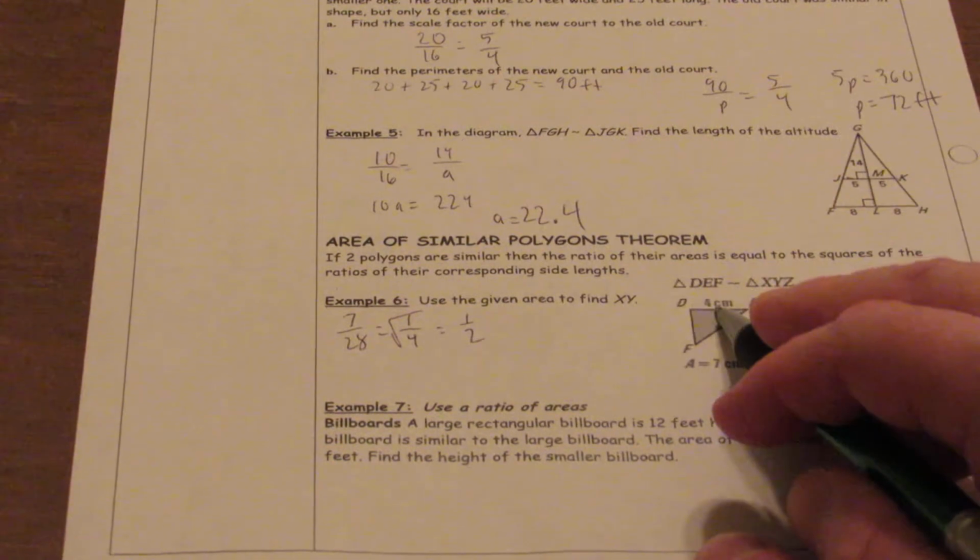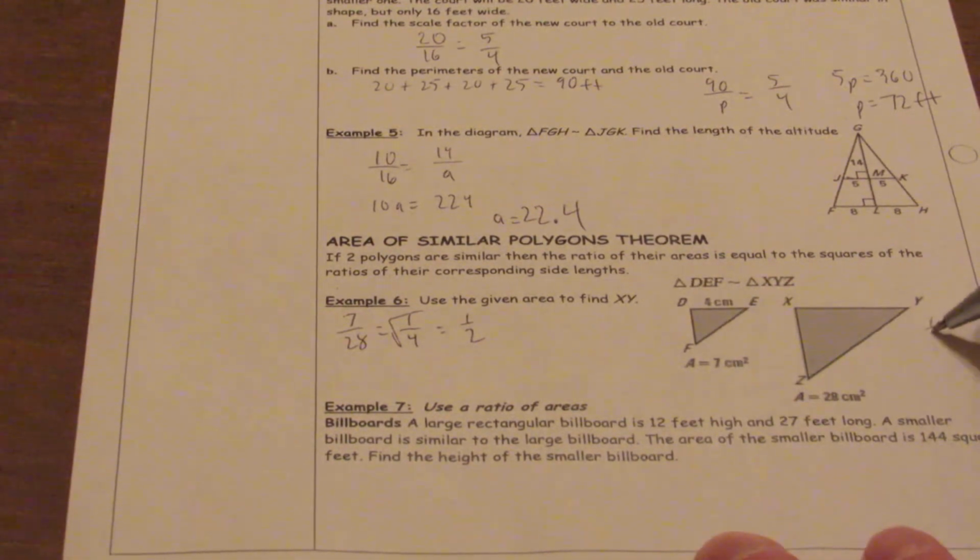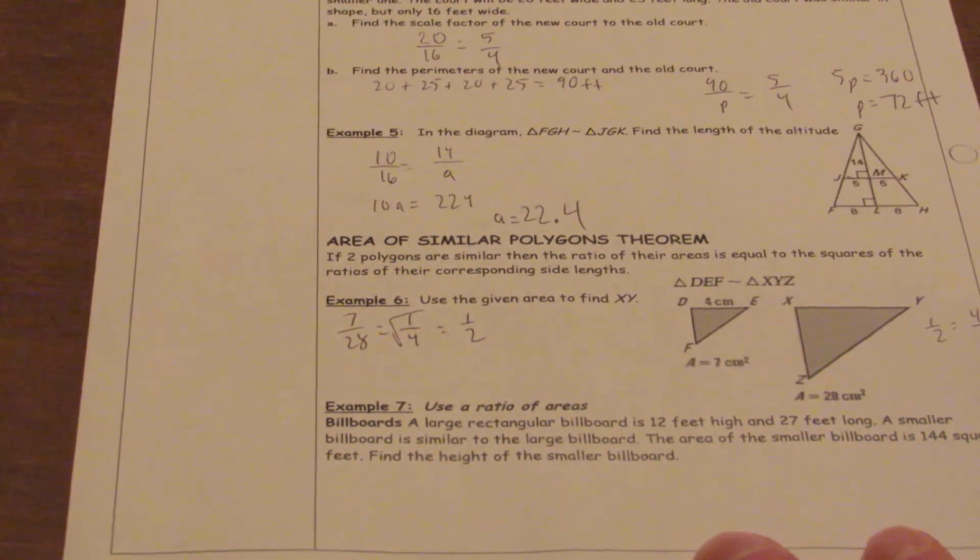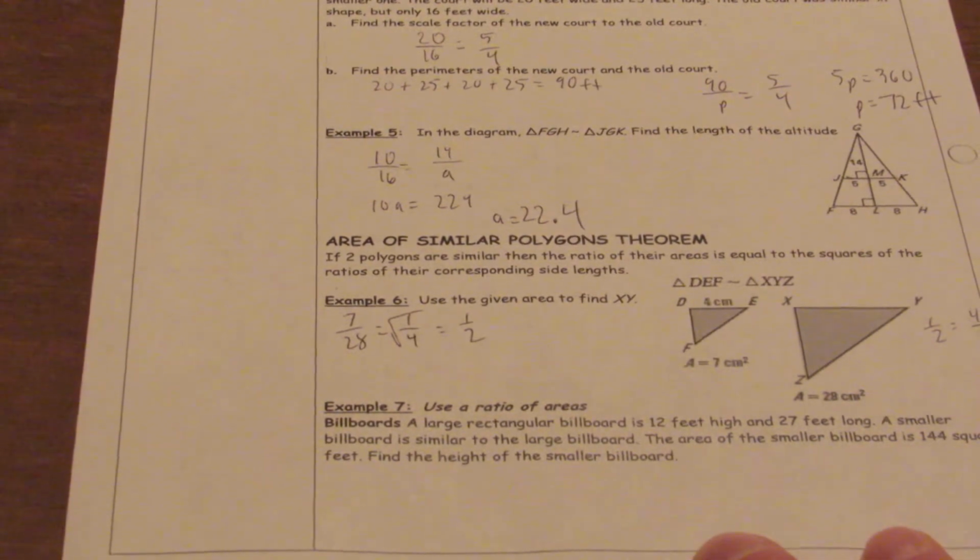So then I have this as 4. I'm looking for xy. So I have 1/2 equals 4 over, call that L, so we don't confuse it with that X. Cross multiply, and the length of that is 8 centimeters.